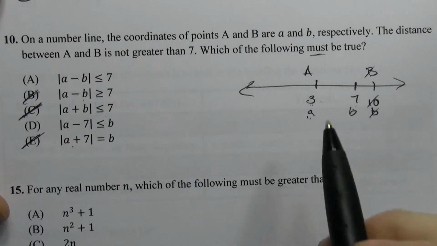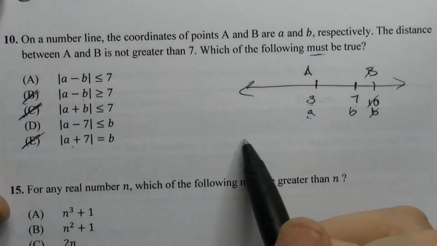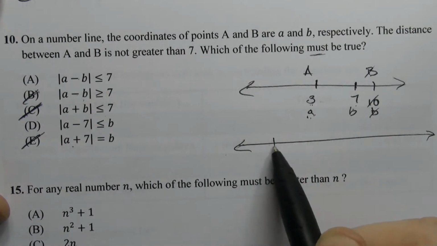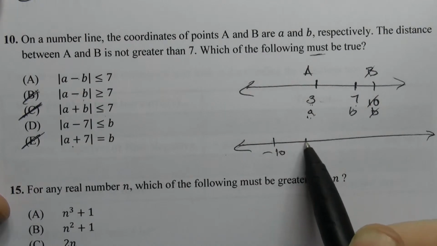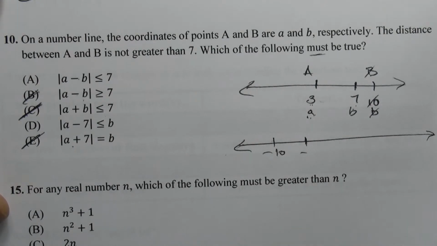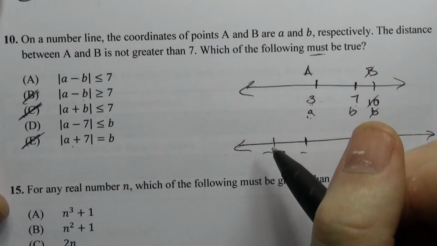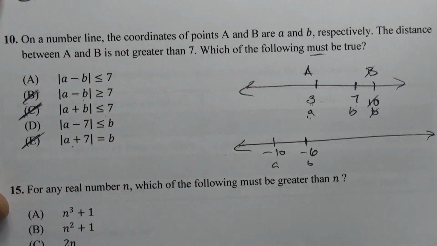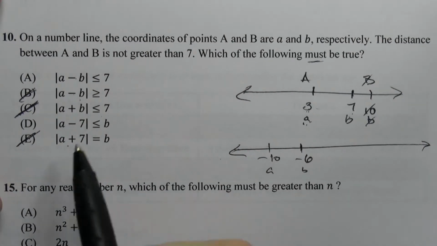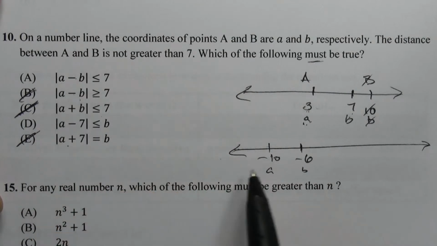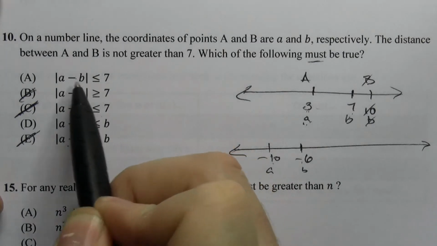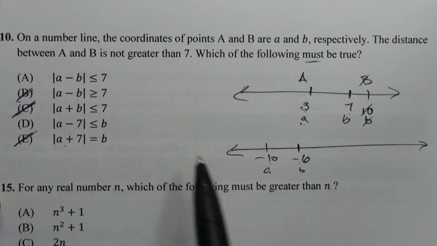Lastly, let's try moving this A, and that is, let's work with some negative numbers. So I'm going to slide this whole thing over. I'm going to make A -10, and I'm going to make B negative, I don't know, 6. Who cares? All right, so A and B. And again, I only have to try out A and D as far as the answer choices go. So let's look at A minus B. So we have -10 minus -6, which is -4. Positive 4 is less than or equal to 7. That one still works. D, though, let's take a look at that one.